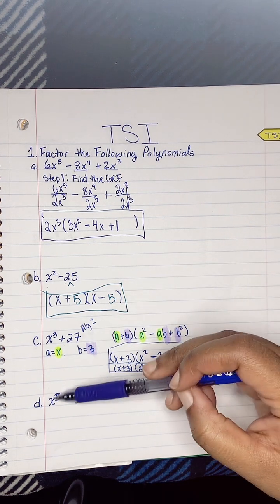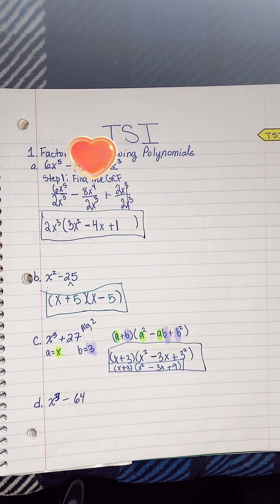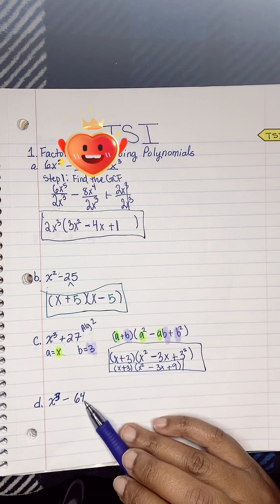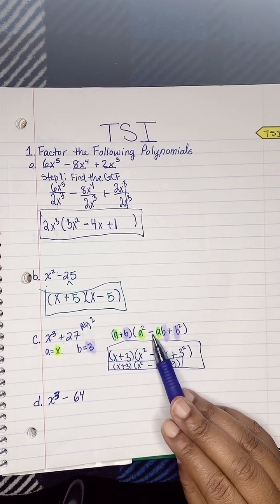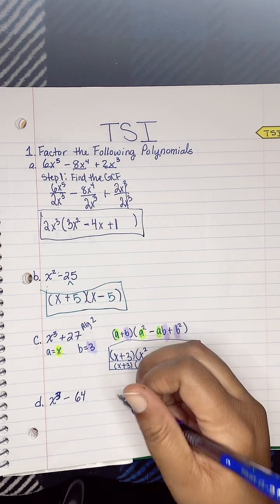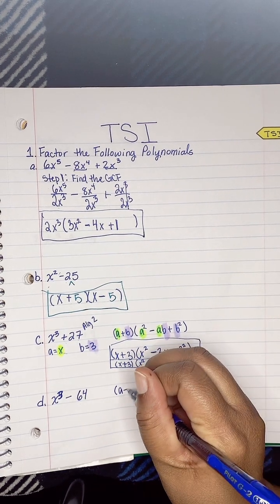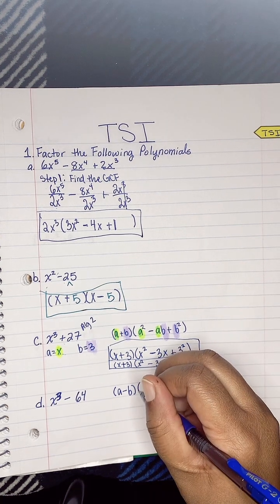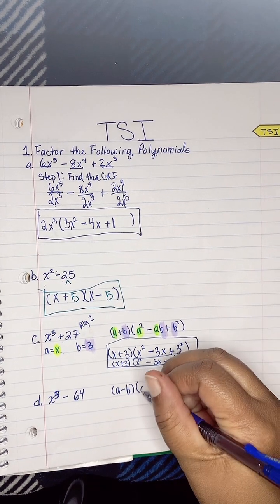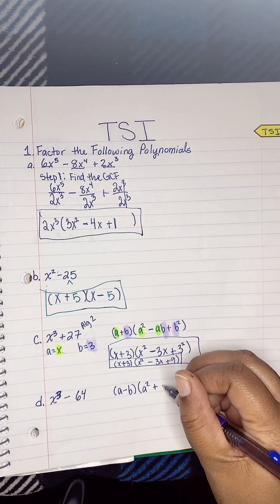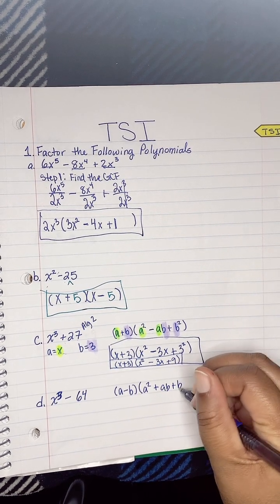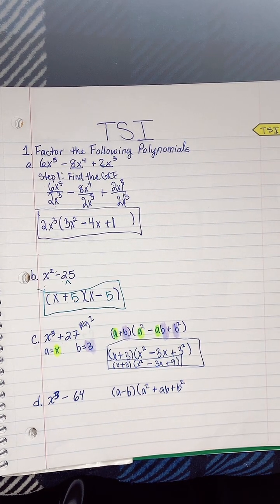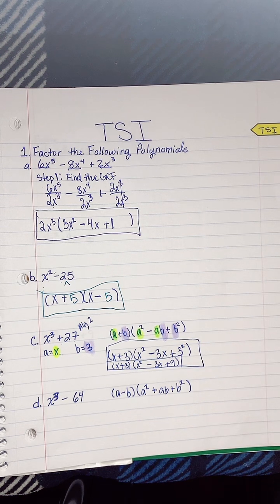So let's do D. x to the third minus 64, okay? So here, you see how we had plus with the minus? We're going to switch it. We're going to do a minus b, okay? And then everything goes to a positive. So we have a squared plus ab plus b squared. And let me double check because I don't want to send people off. Yep, that is the formula.